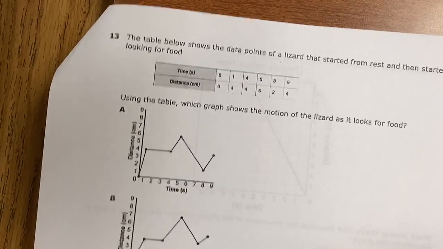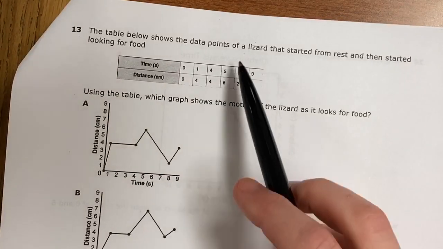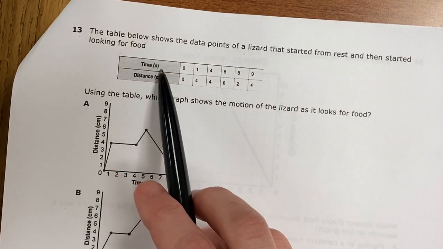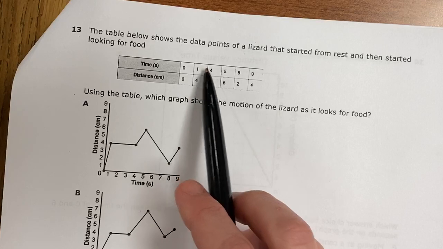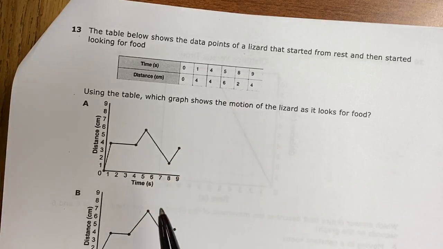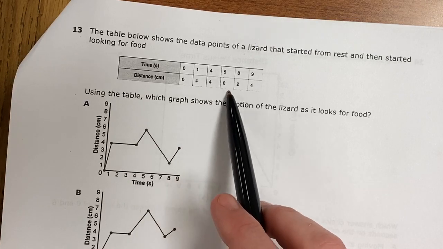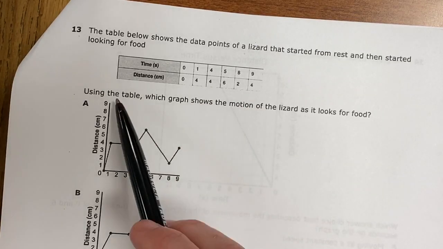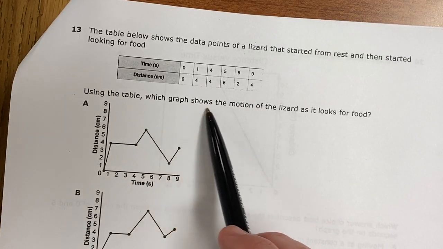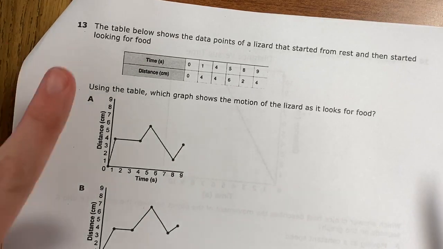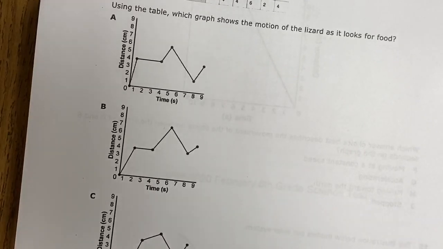Number 13 says, the table below shows the data points of a lizard that started from rest and then started looking for food. So you have the time in seconds as 0, 1, 4, 5, 8, and 9. And the distance is in centimeters, 0, 4, 4, 6, 2, and 4. Using the table, which graph shows the motion of the lizard as it looks for food? So use the table to match it to the graph.